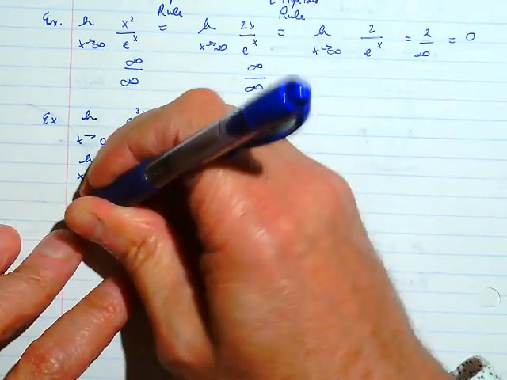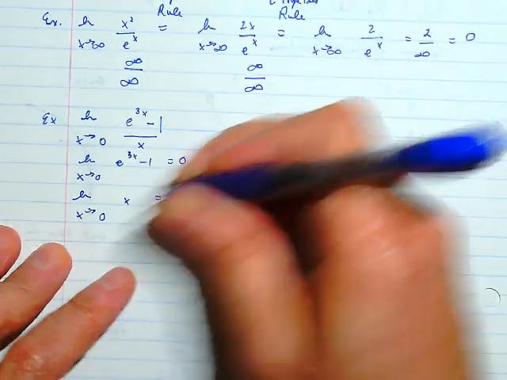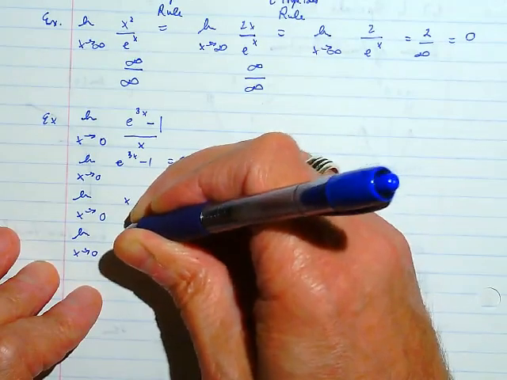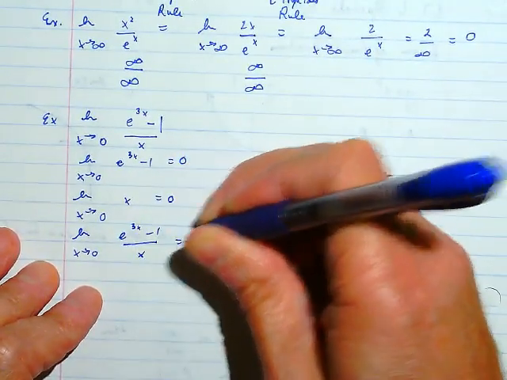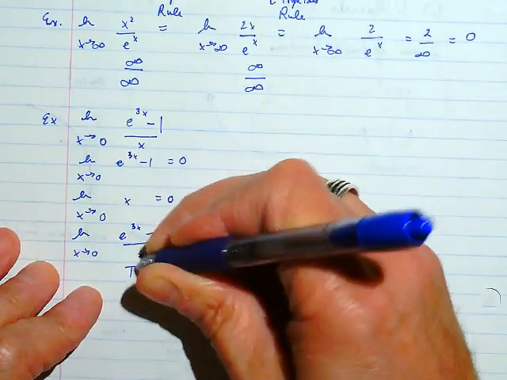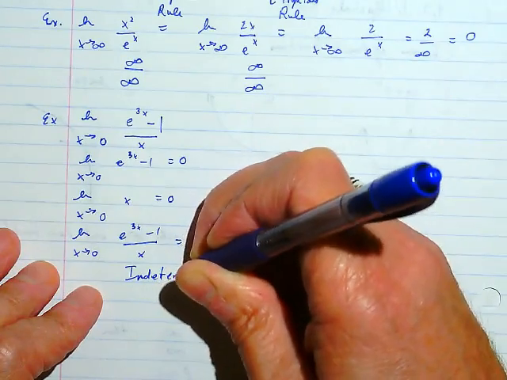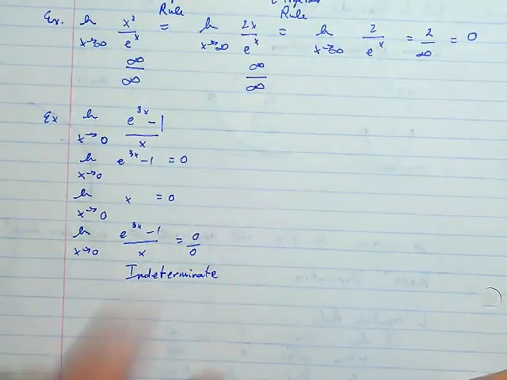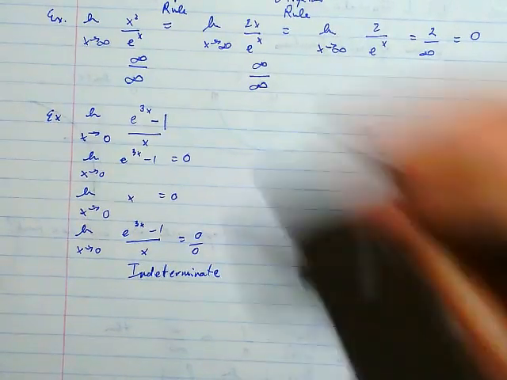What about the limit of our denominator's function? Limit as x approaches 0 of x. Well, that clearly is equal to 0. So the limit as x approaches 0 of e to the 3x minus 1 over x equals 0 over 0. That again is indeterminate. Okay, indeterminate. So 0 over 0 or infinity over infinity says yes, L'Hopital's rule applies.